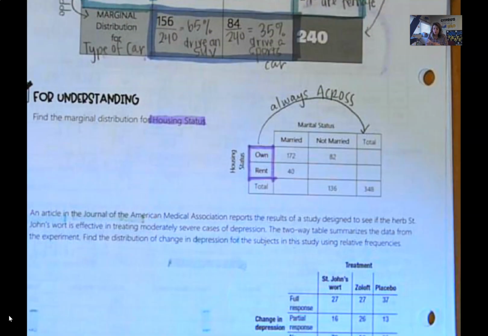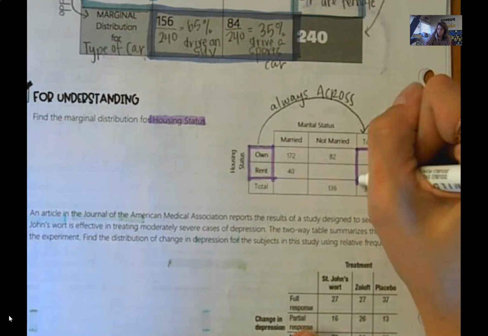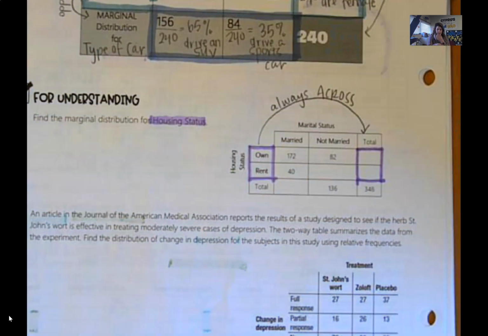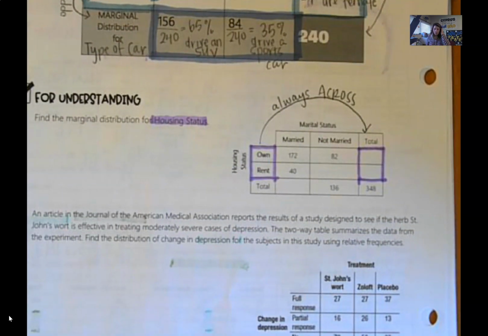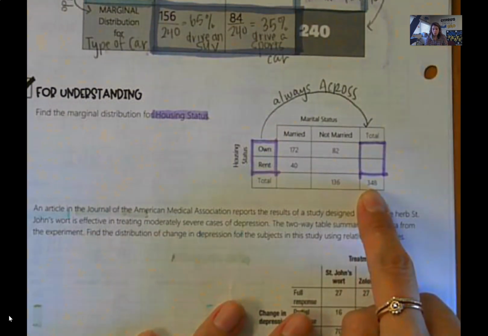Always across. So I am going to need these values in the table. All of my percents are going to be based off of 348.